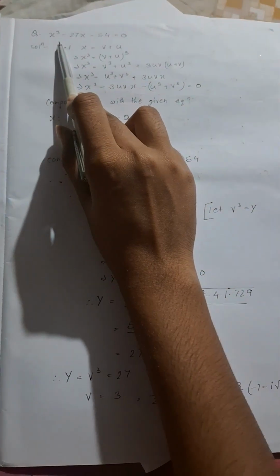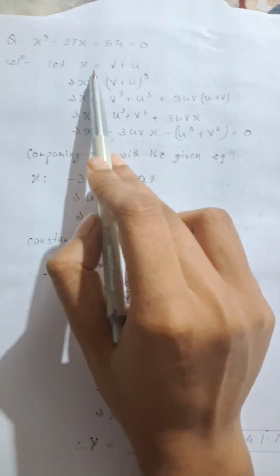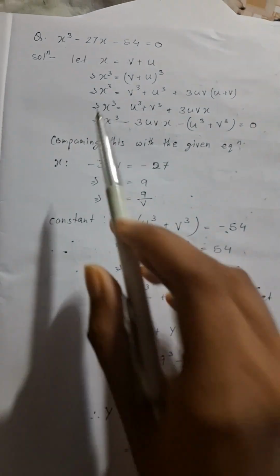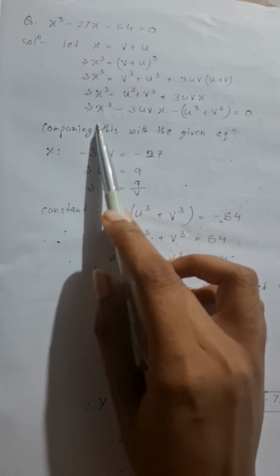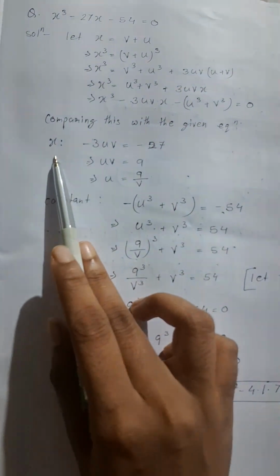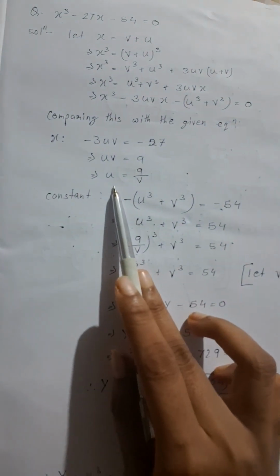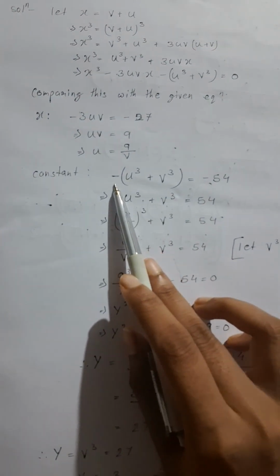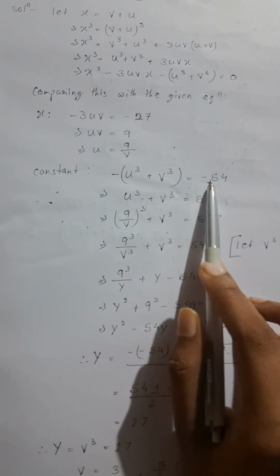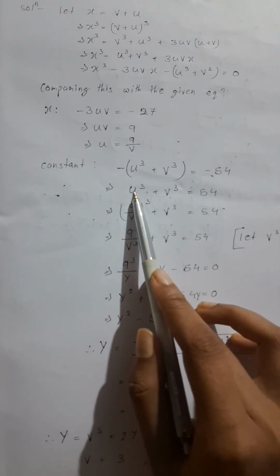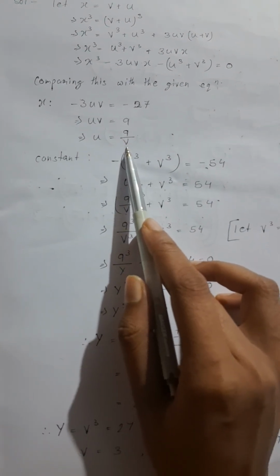To find the roots of a given equation by using Cardan's method, we need to let x equal to v plus u. Then by cubing both sides, x cube equals v plus u whole cube. Now solving this, we get this equation. Now comparing this equation with the given equation, when we compare the x, we get u equal to 9 by v. When comparing the constant, we get minus u cube plus v cube equal to minus 54. Now u cube plus v cube equal to 54, where the value of u is 9 by v.